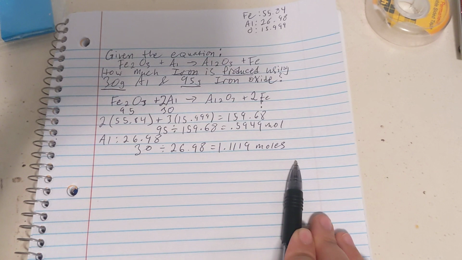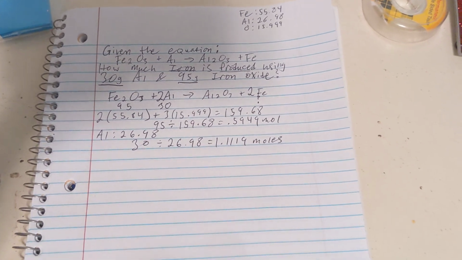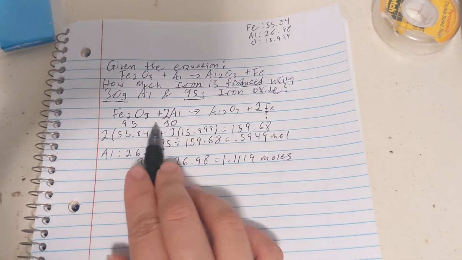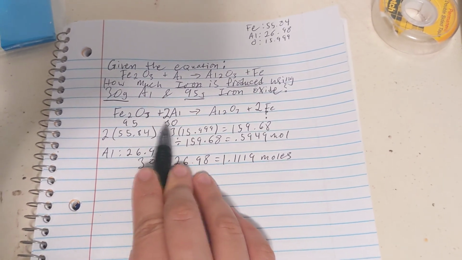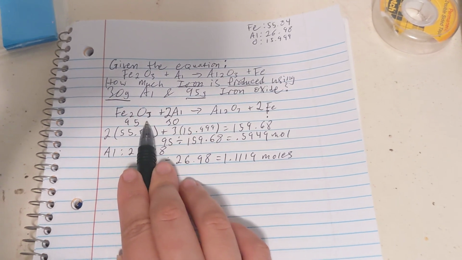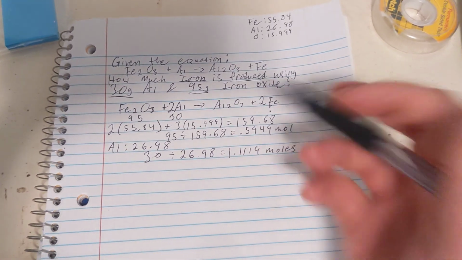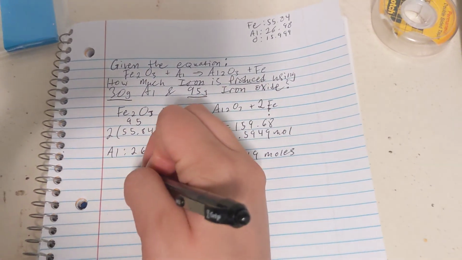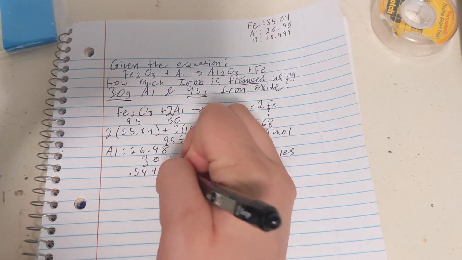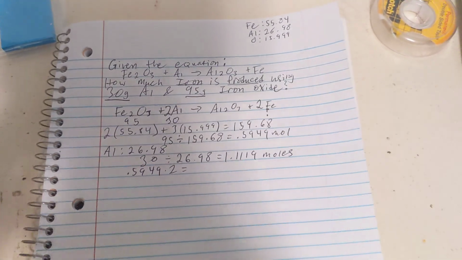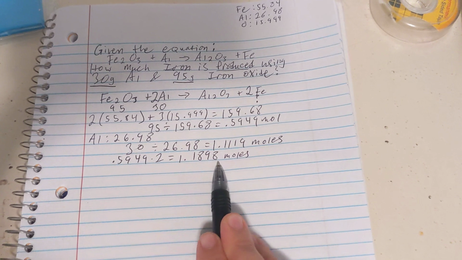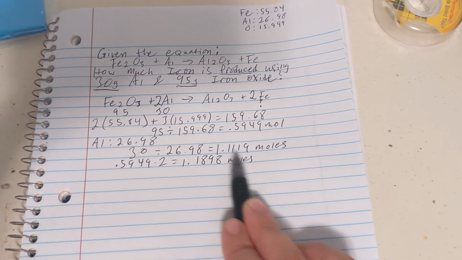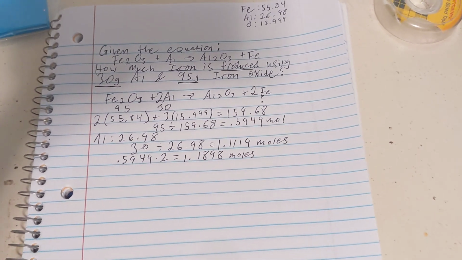Now our next job is to identify the limiting reactant. So the first step on finding our limiting reactant is going back to the problem here. We're going to see that we have 2 moles of aluminum for every 1 mole of iron oxide. That means that we are going to go ahead and double the iron oxide. 0.5949 times 2 equals 1.1898. Now as we can see, 1.1119 is smaller, so aluminum is going to be our limiting reactant.